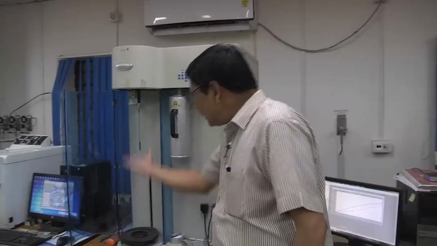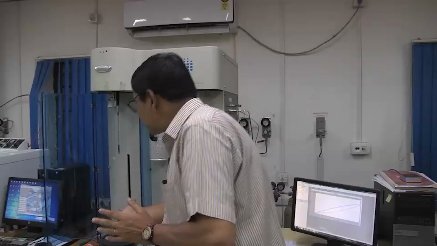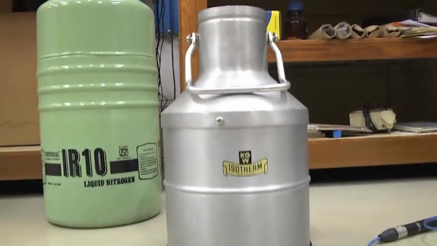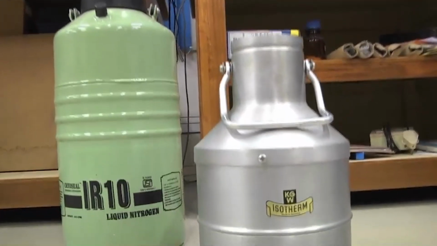Now this total analysis is carried out at the boiling temperature of nitrogen, that is 77 Kelvin. How is the analysis held at that temperature? For that, we have a dewar.